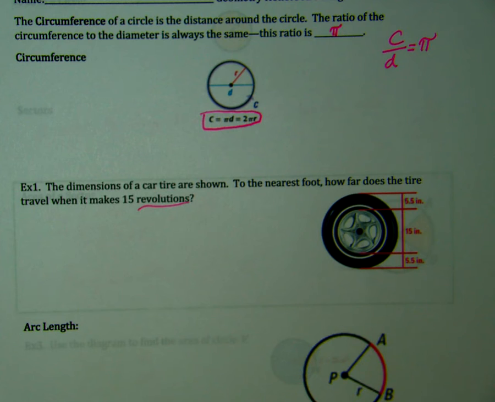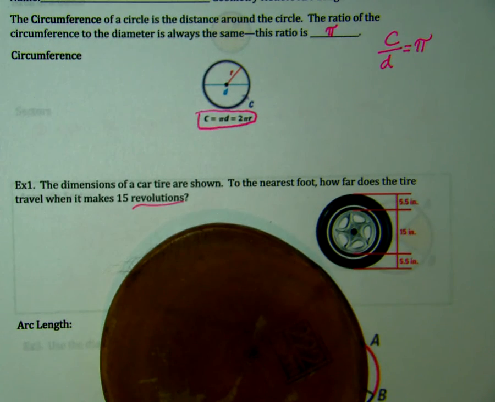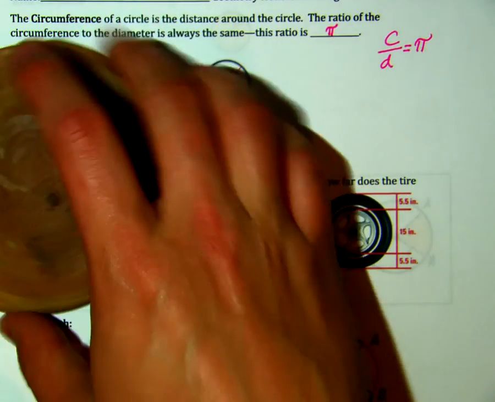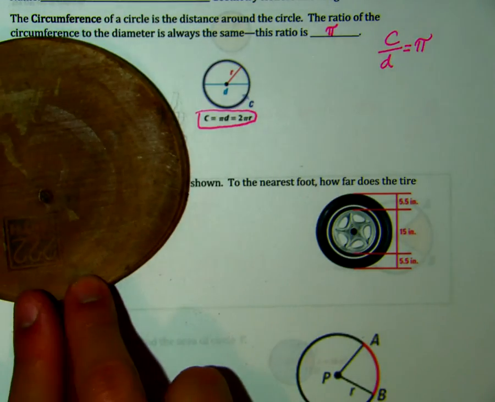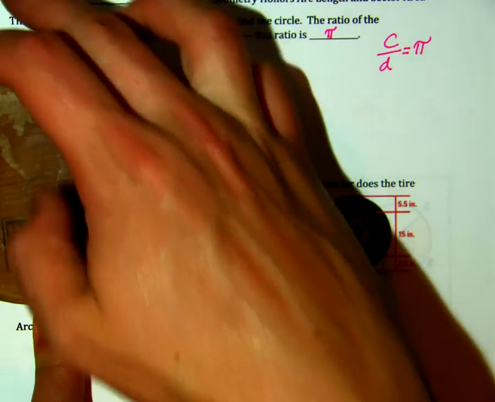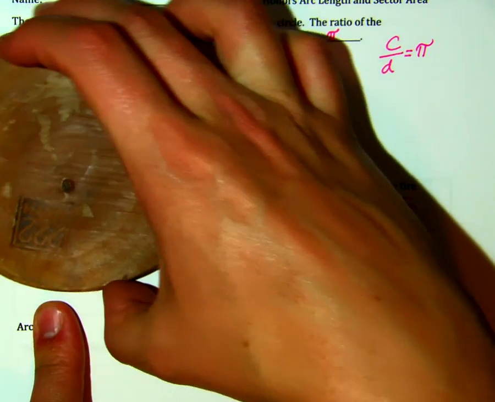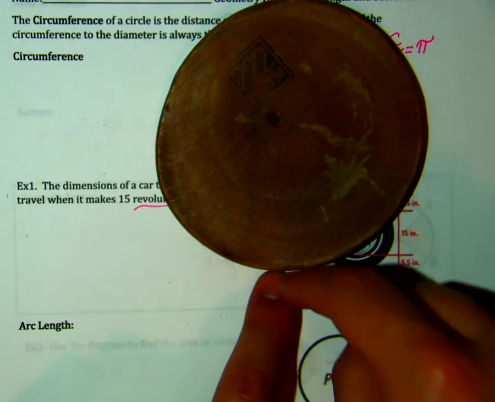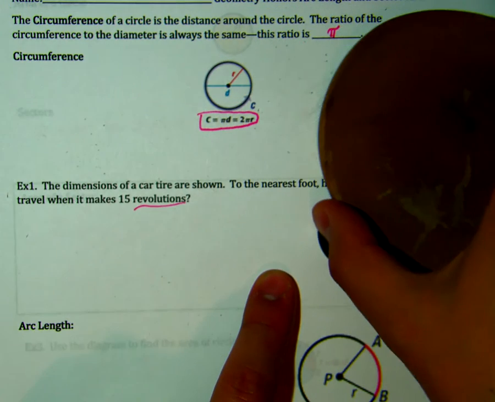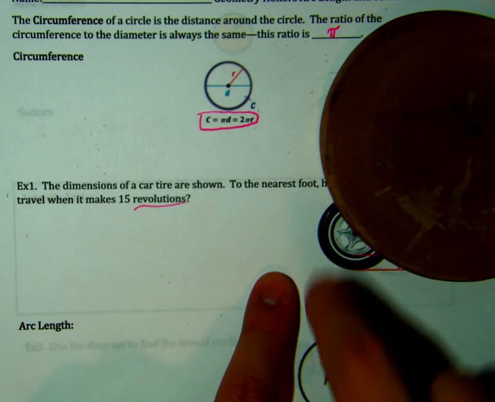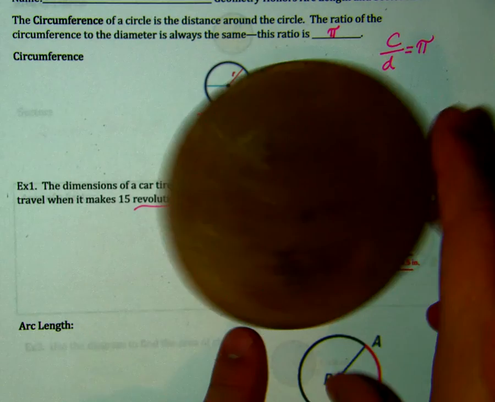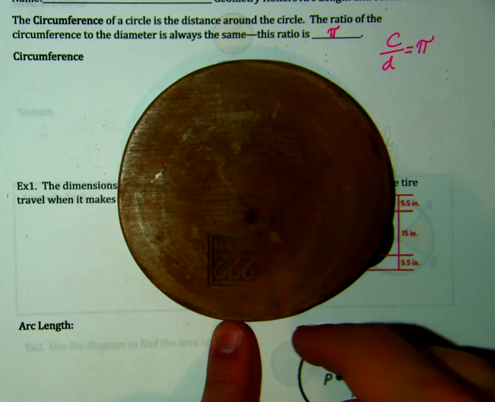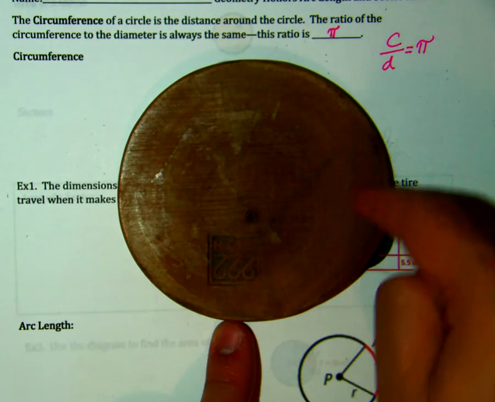Okay, so if you imagine taking something that is round, and picture kind of marking where it is. So this has like where this kind of numbering is, and if you were to start to roll this, then what happens is the part that's staying on the ground kind of spins around when the circle spins, and by the time it spins all the way around, the distance that you've traveled is the same distance around the circle here.